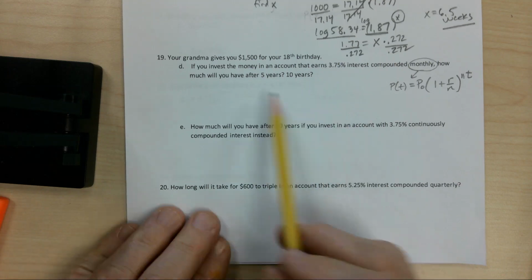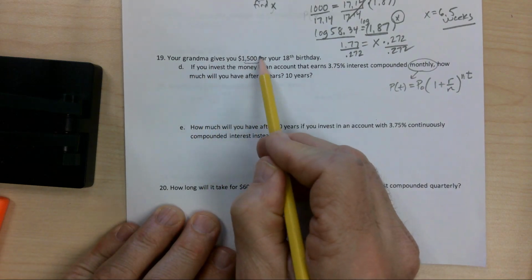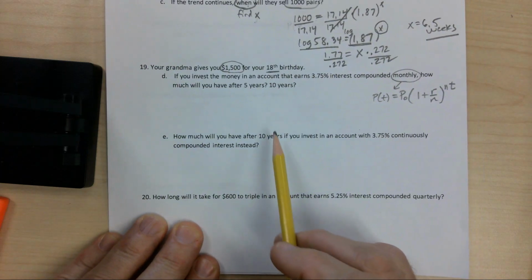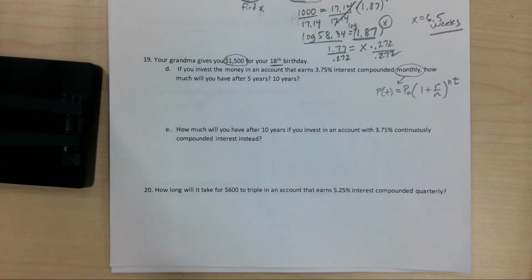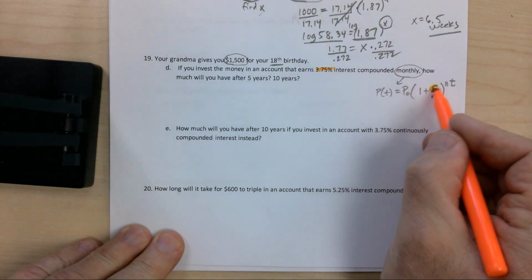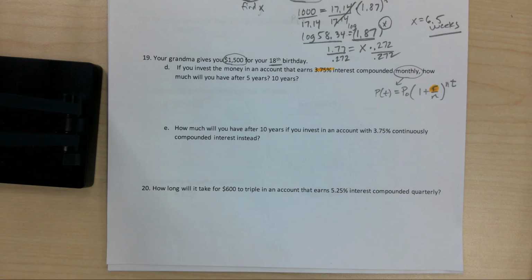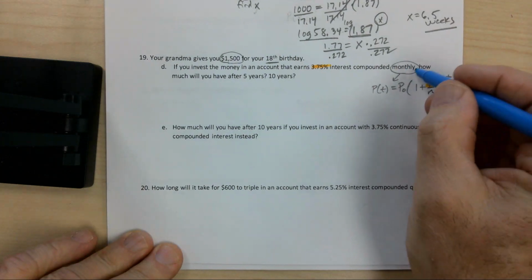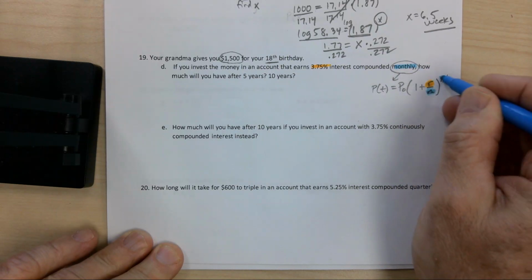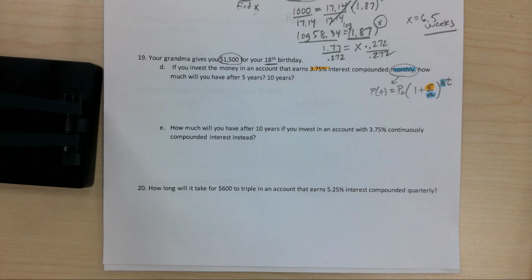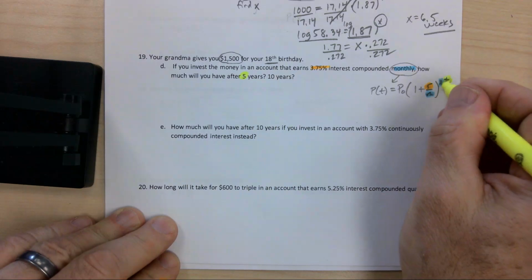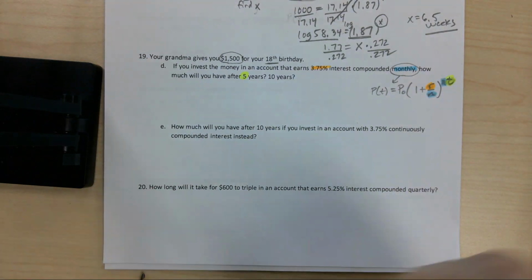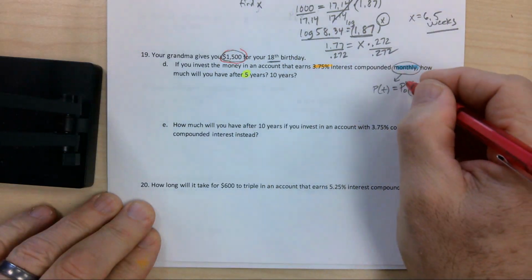All right. So your grandma gives you $1,500 on your 18th birthday. That'd be nice. If you invest the money in an account that earns 3.75% interest, notice that's my interest rate, compounding monthly, as soon as they tell you this, you know that this is 12, and that's why we have to use this formula. And then we have 5 years is what we're going to put right there. And the last thing that I haven't highlighted yet is that initial amount is going to be that.